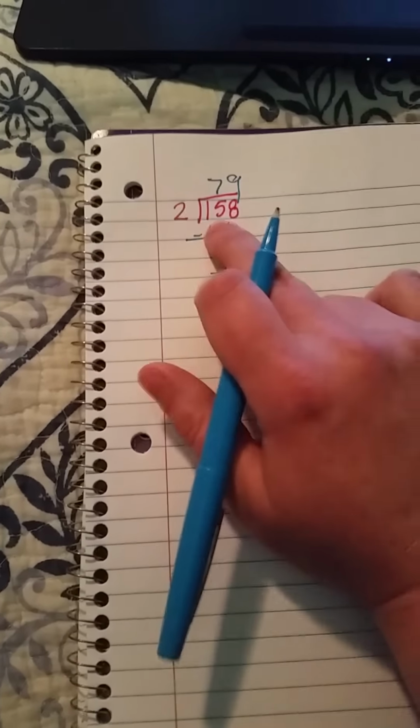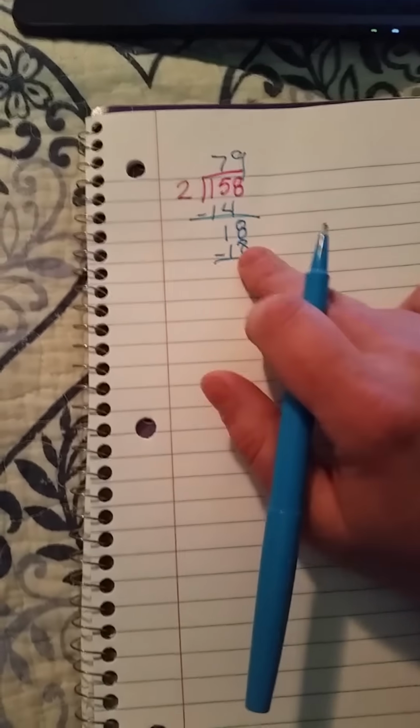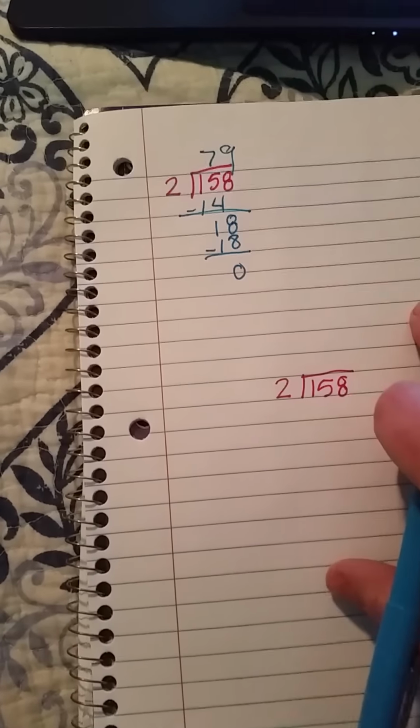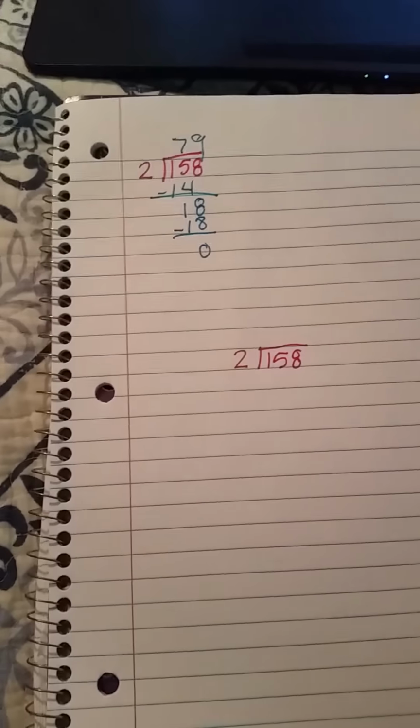I know that 2 times 7 is 14. I know that 2 times 9 is 18 because I know that. But I don't know why. There's no relationship. There's no number language there.